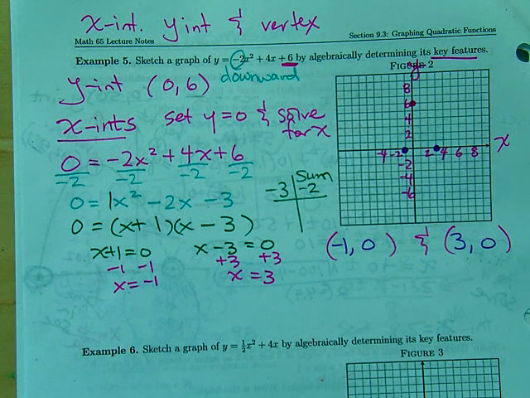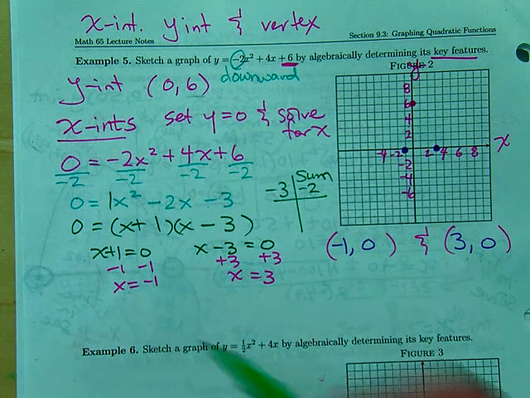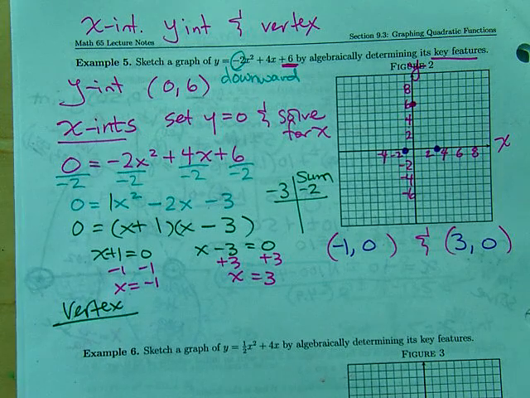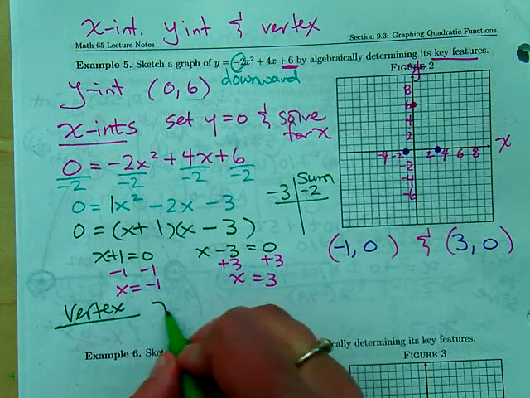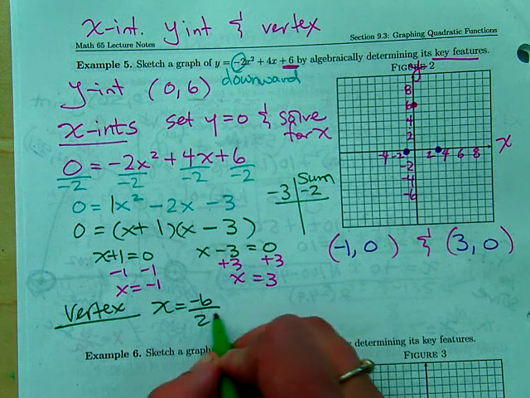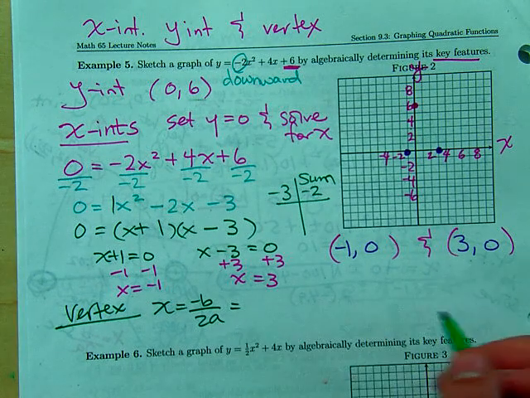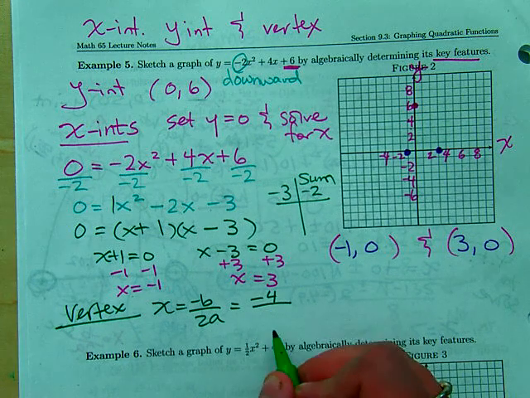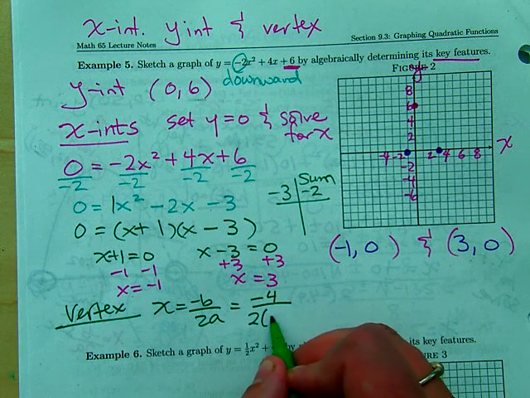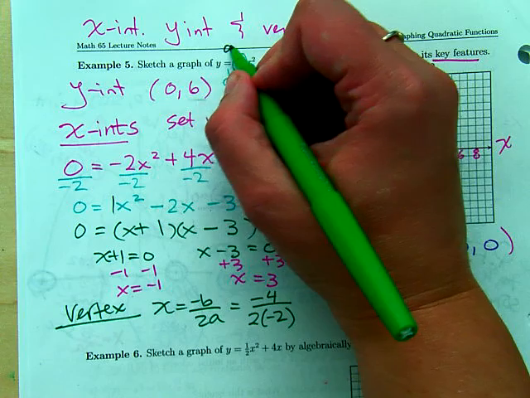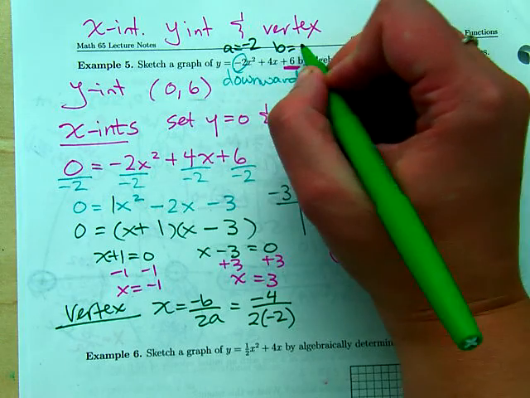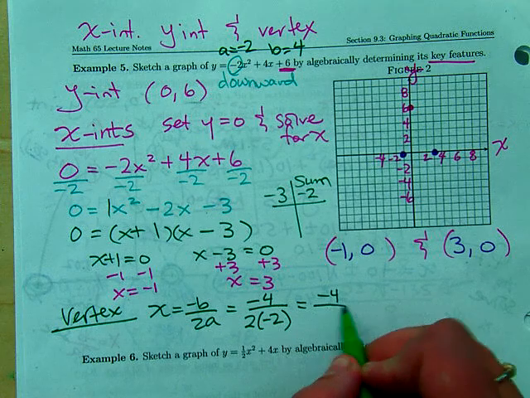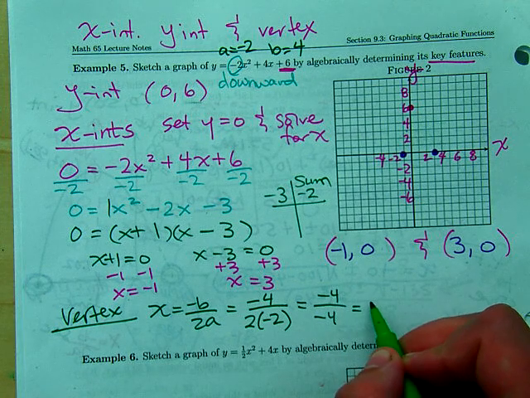Okay, so you said we want to find the vertex. So to find the vertex, how do we find the vertex? Negative b divided by 2a. So what am I plugging in here? Negative 4 divided by 2 times negative 2, because here a is equal to negative 2, b is equal to 4, correct? Okay, so now we get negative 4 divided by negative 4, which is 1.